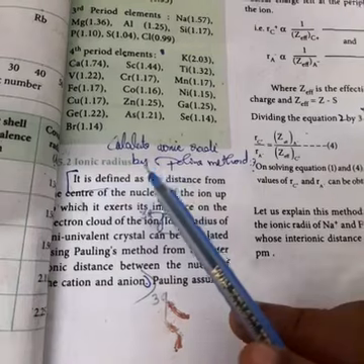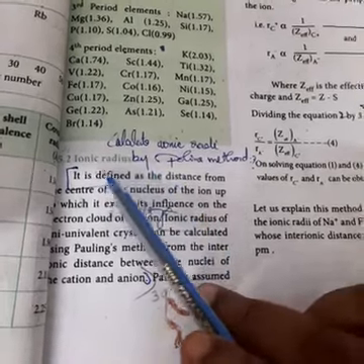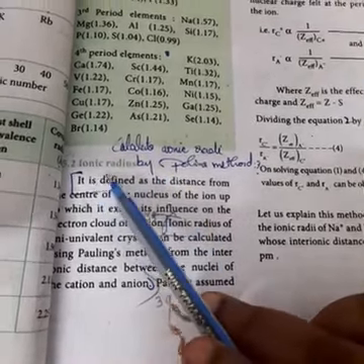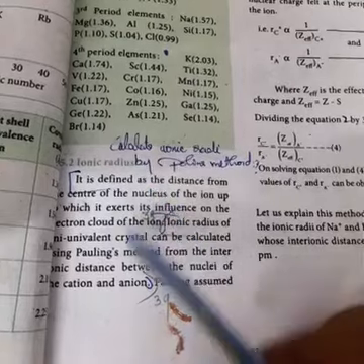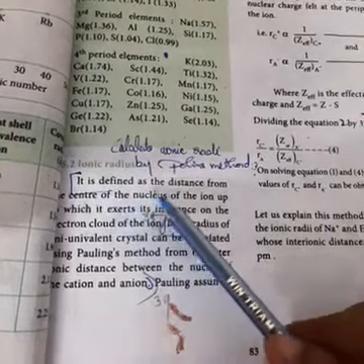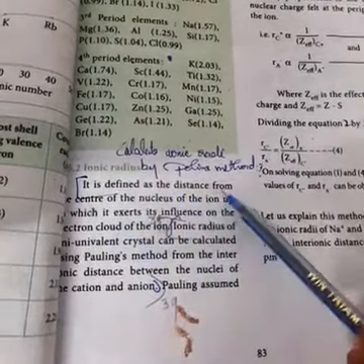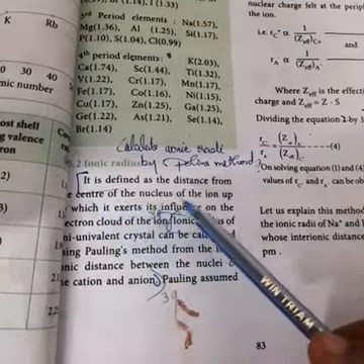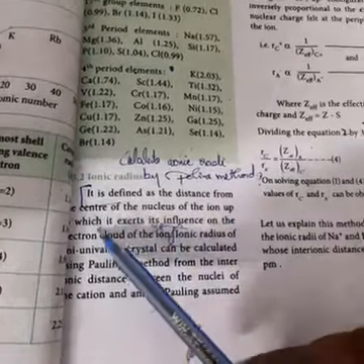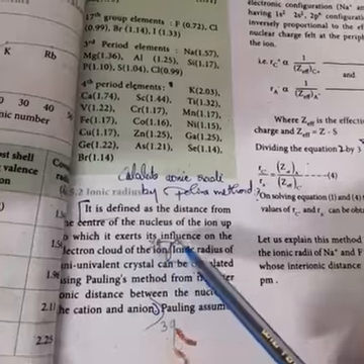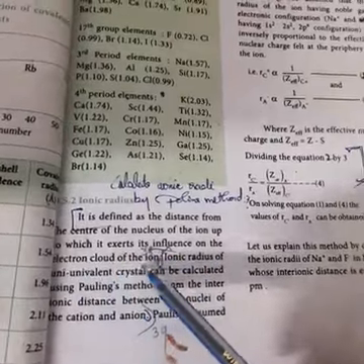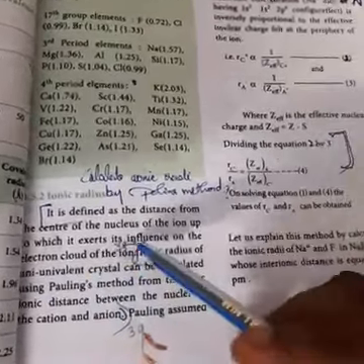What is ionic radius? Ionic radius, heading on page 83, last paragraph. Ionic radius is defined as the distance from the center of the nucleus of the ion up to which it exerts its influence on the electron cloud of the ion. Up to here, your mark.